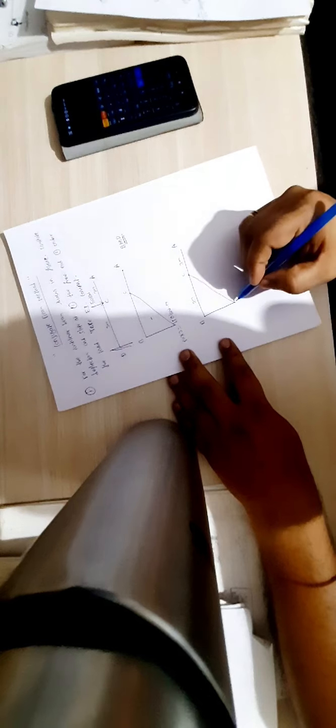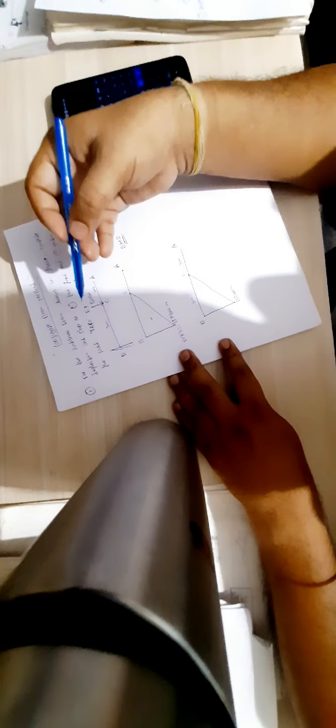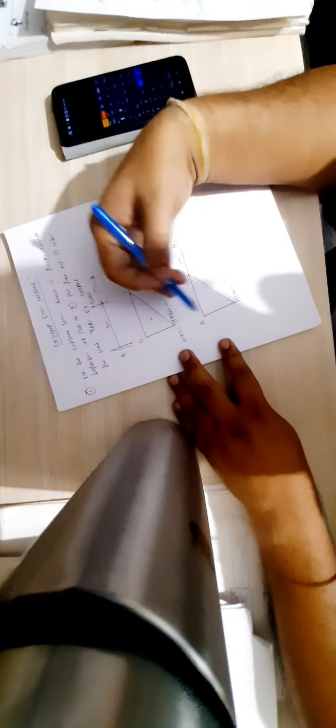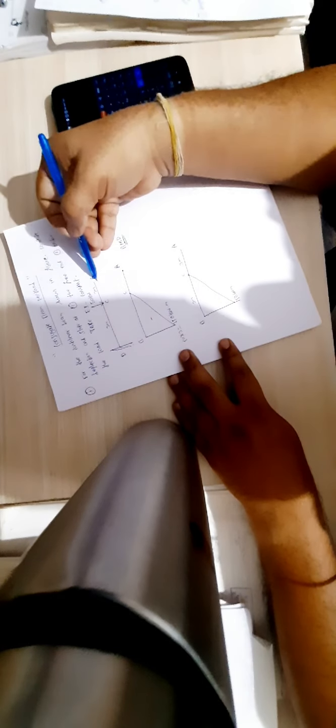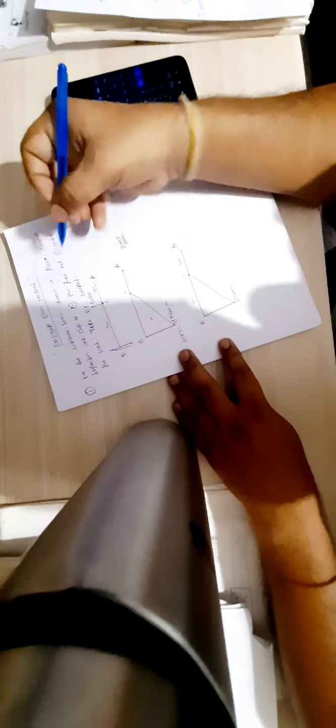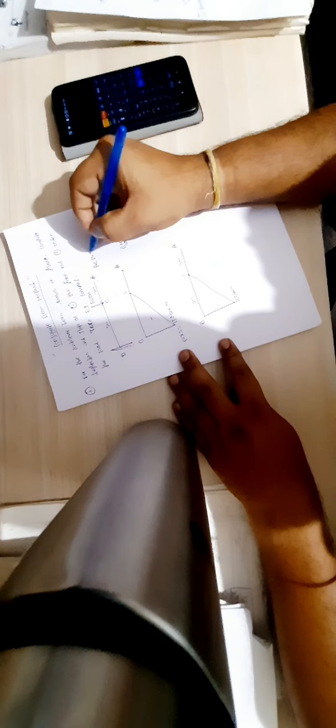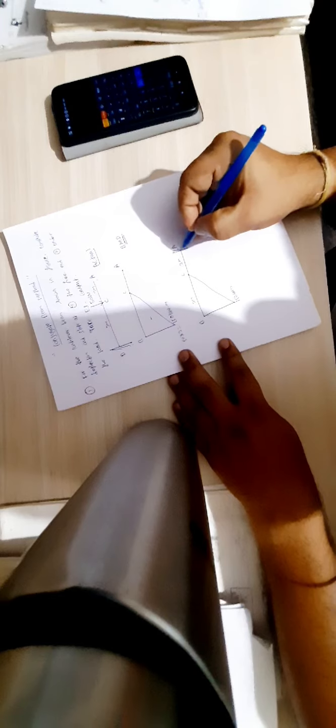And how much is it? It's 150 kilonewton meters. Please remember, in conjugate beams, wherever the fixed end is there, we need to make it free, and wherever the free end is there, we need to make it fixed. So at point B, in the actual beam it is fixed, so make it free, and point A is free, so make it fixed. It's a very important point to remember.